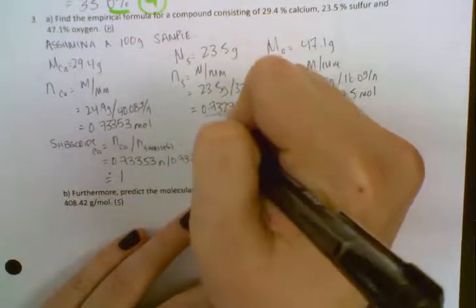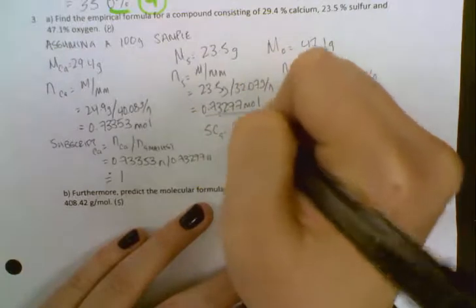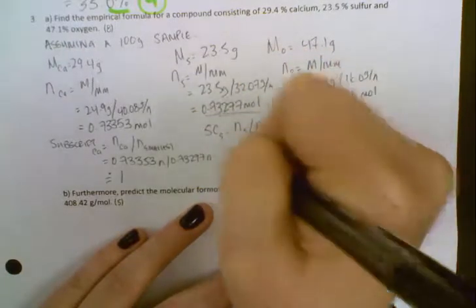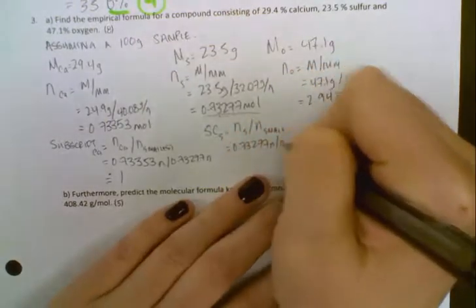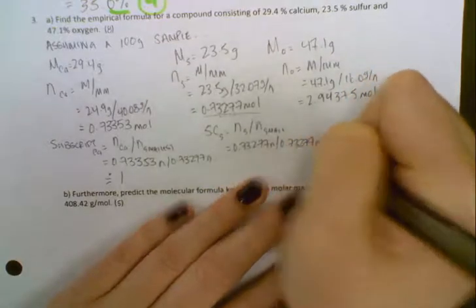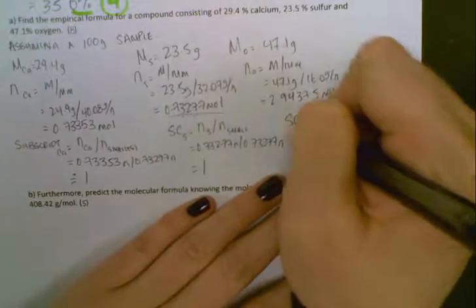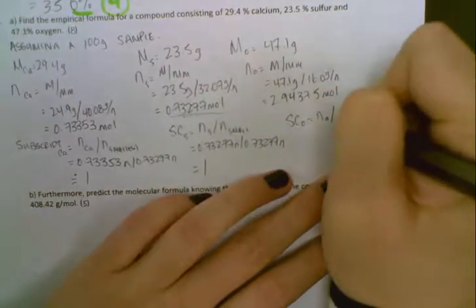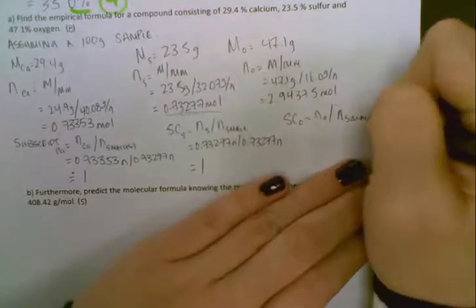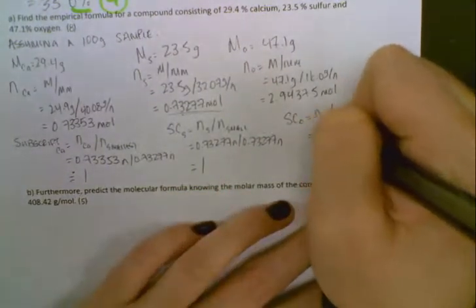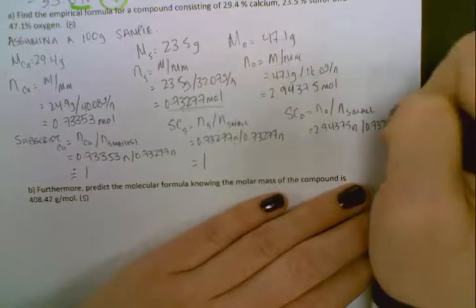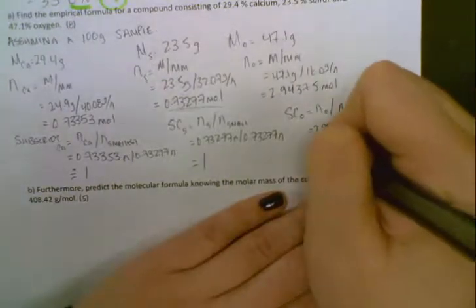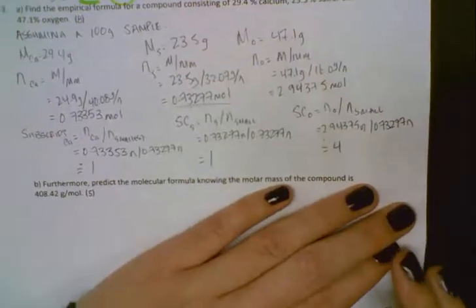We're going to repeat this for sulfur. So moles of sulfur divided by moles of the smallest, which is going to be 0.73277 moles divided by the same number. So that's going to equal 1. Okay, and we'll do it one last time for oxygen. It's going to be moles of oxygen divided by moles of whatever is the smallest number, which is going to be 2.94375 moles divided by 0.73277 moles, which is going to give us a number, if you look, it's like 3.9999999, very close to 4.